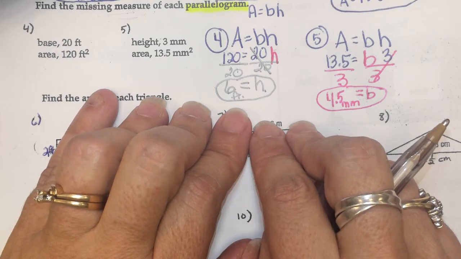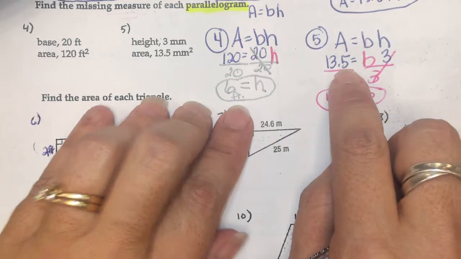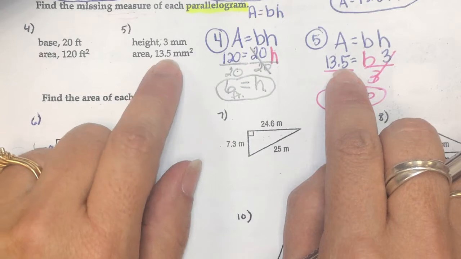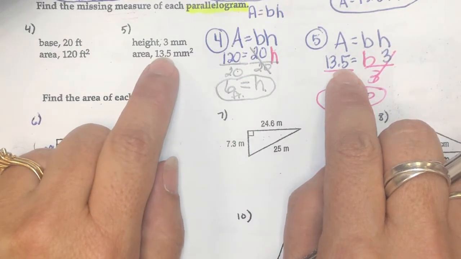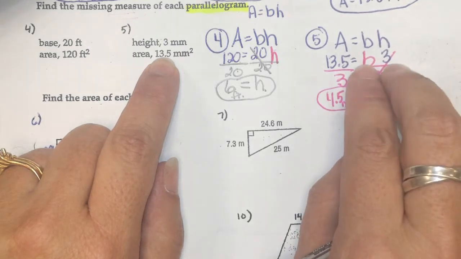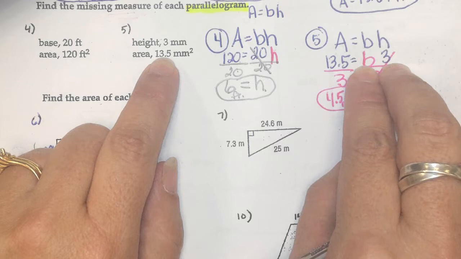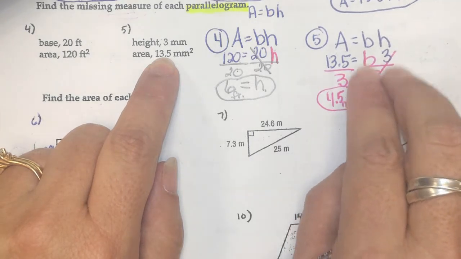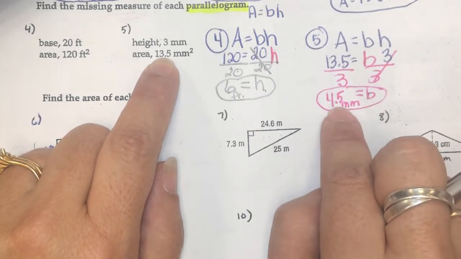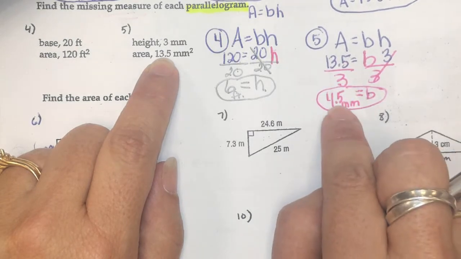13.5 equals B times 3. I just went through it though, look. The area on this one says it right there, 13.5. Now what are you doing, times or like? Listen, what does a 3 and a B up against each other mean? Times, so the opposite is divide. That's why I divided that by that to get that. I divided that by that, and I got 4.5.